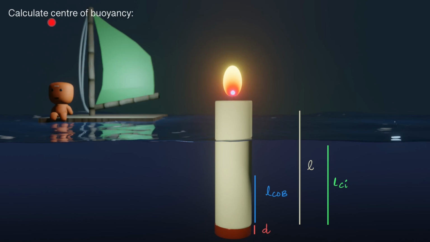Next, let us calculate the center of buoyancy from this level. From the base, the center of buoyancy will be at LCI plus D by 2. So this is LCI and this is D, and exactly at the center will be the center of buoyancy.